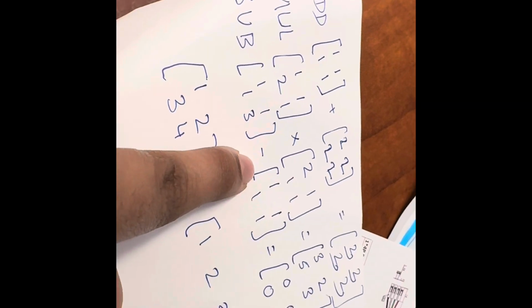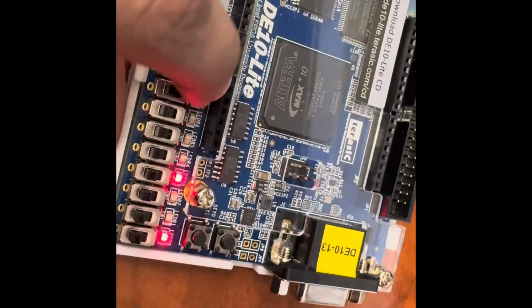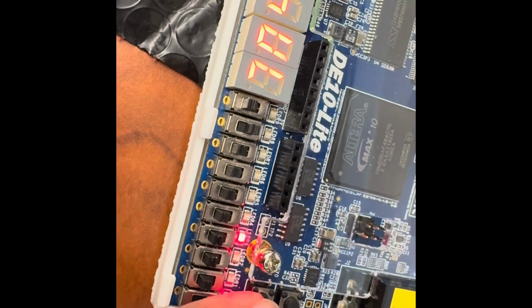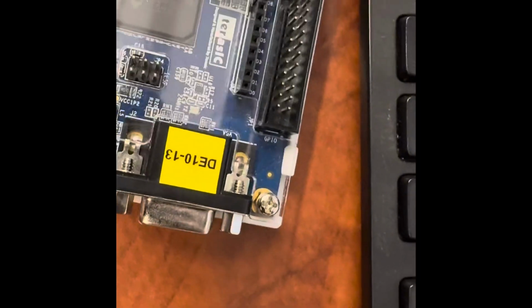it goes like this. First, the first matrix is stored, then the operation, then the second matrix. And key 0, switch 0 over here is for the reset state. Switch 0 plus key 1 just erases the matrix stored on the board.